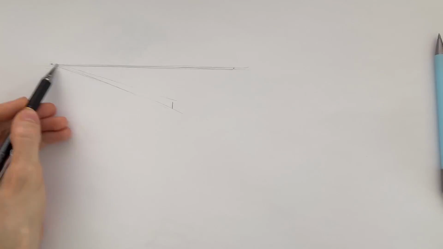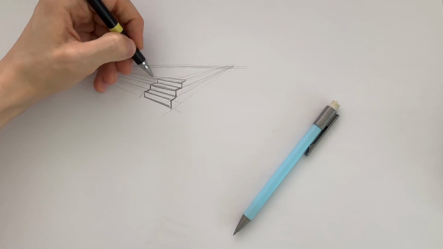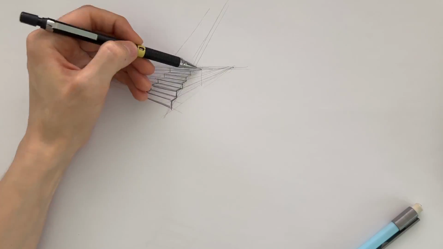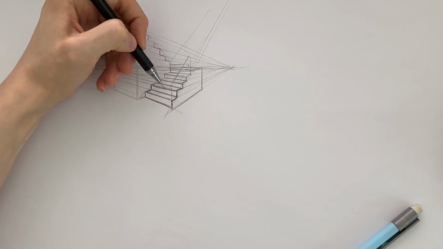In 2-point perspective, we are facing the corners of the steps. After tracing the horizon and vanishing points, I am drawing a box for the first step, then a second box over the first, then a third, etc.